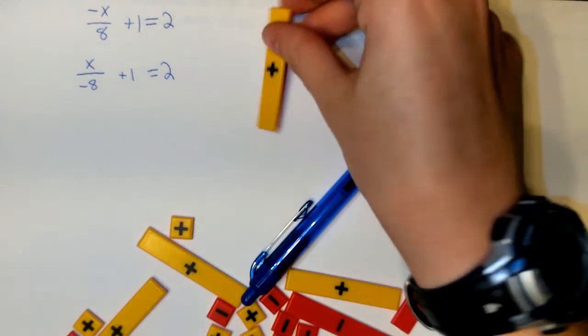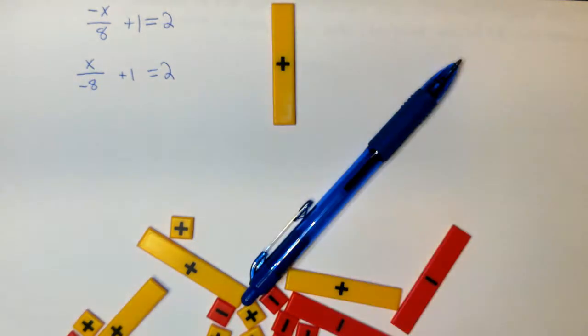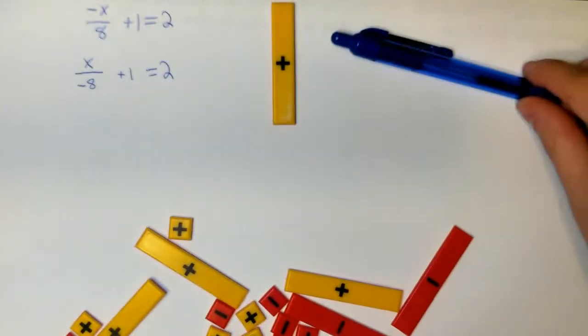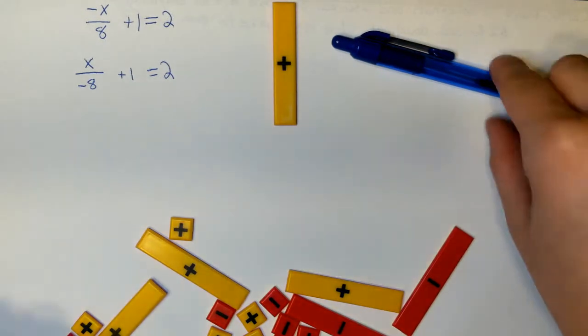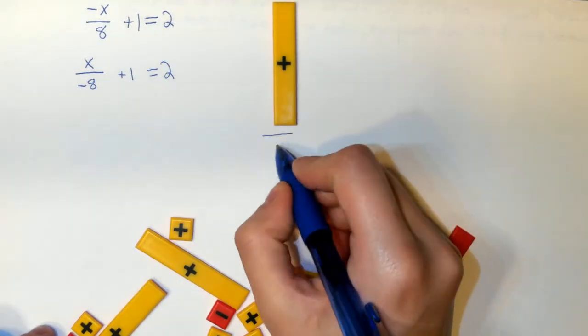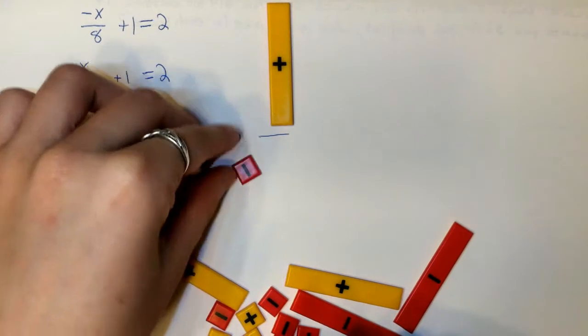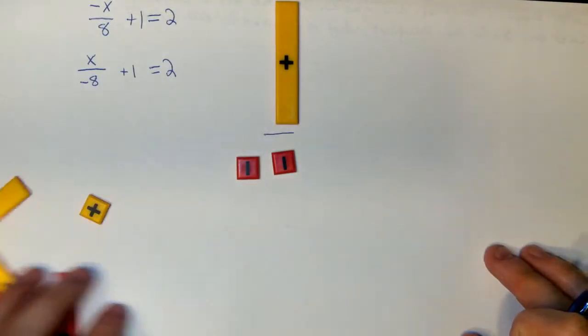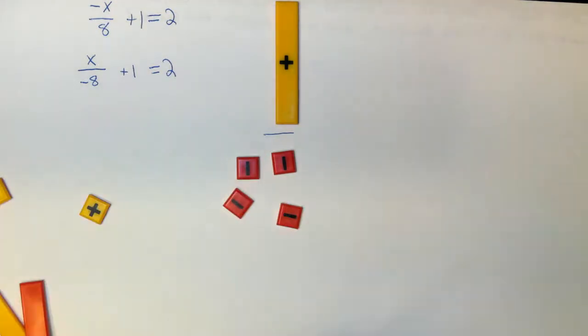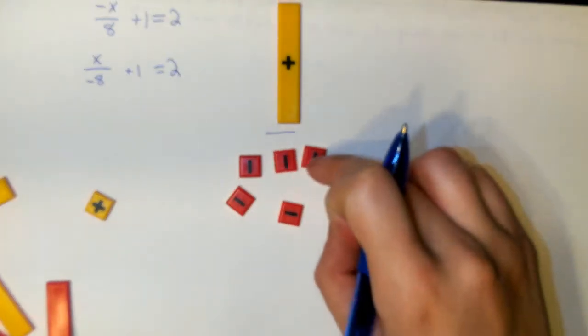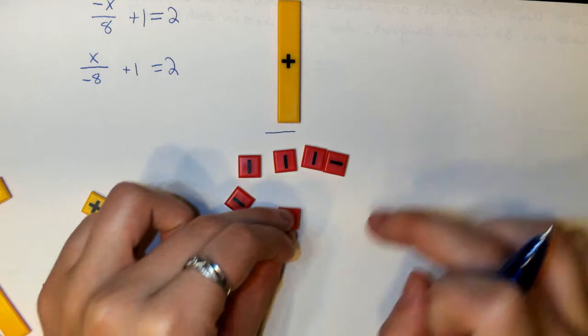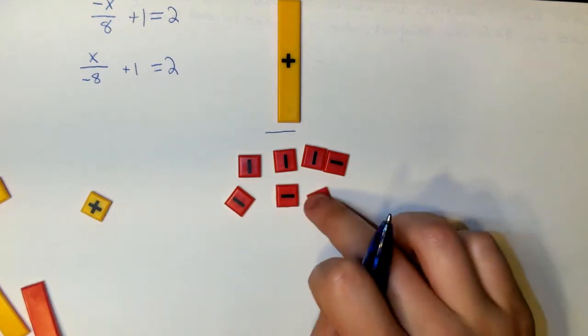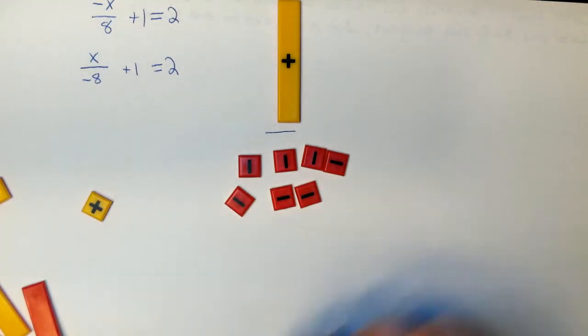Alright, so let's represent this. We'll have a positive x over 8. We're going to make these 8 pieces negative: 1, 2, 3, 4, 5, 6, 7, 8.